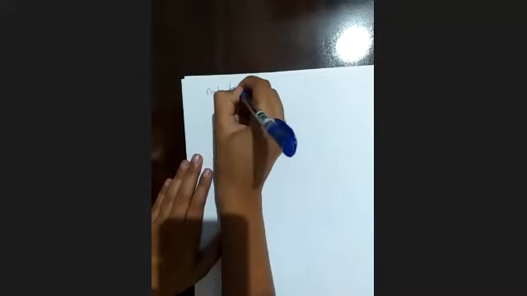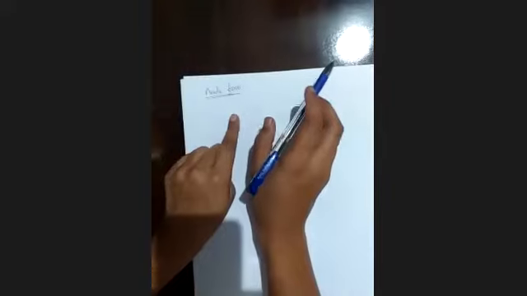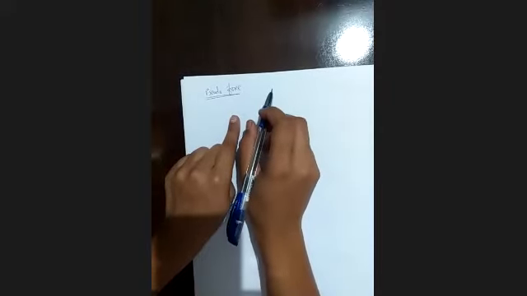For overcoming the non-inertial problems, we introduced a new concept, that is pseudo force. Pseudo force is used for converting a non-inertial frame of reference into an inertial frame of reference.